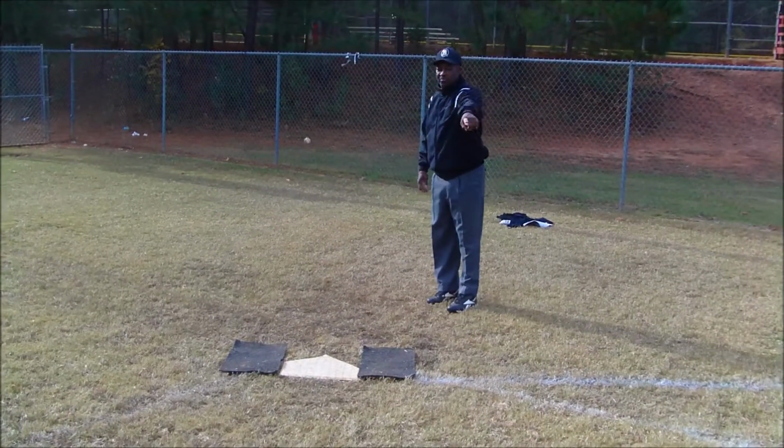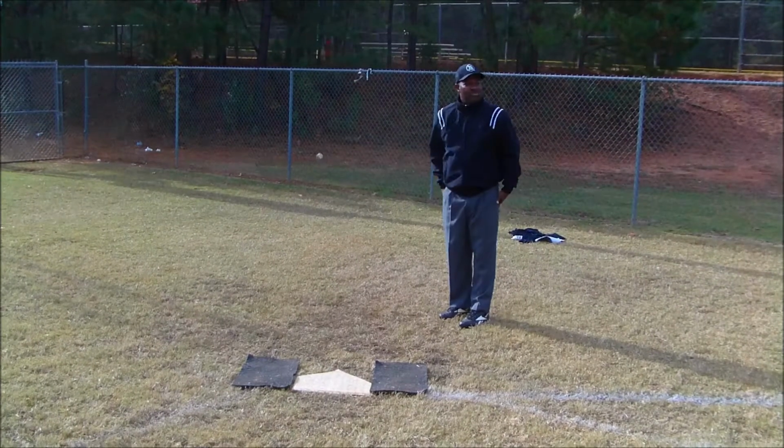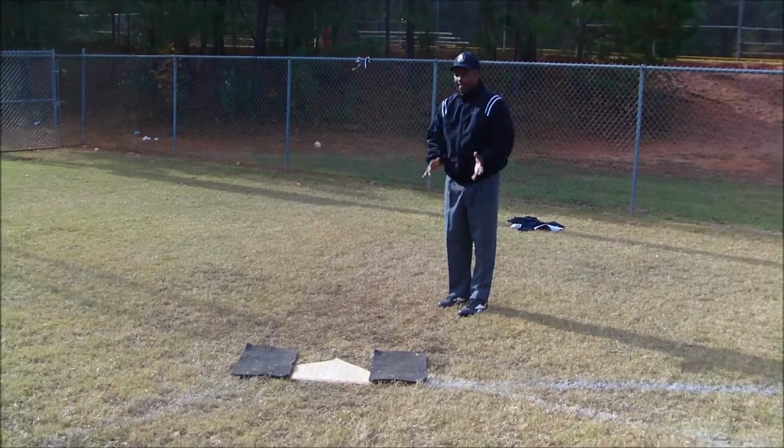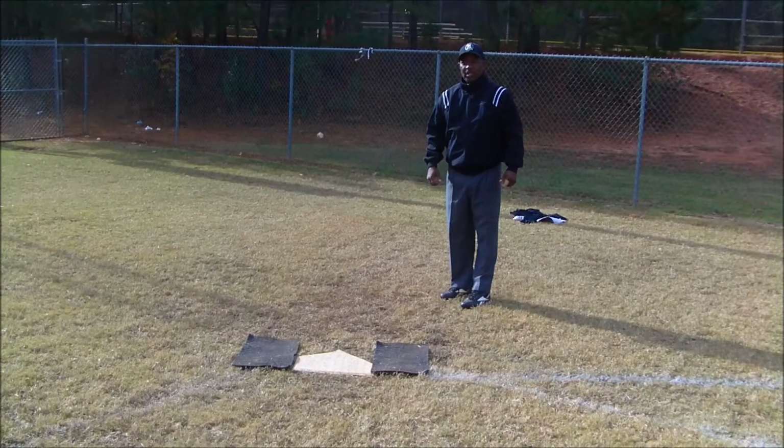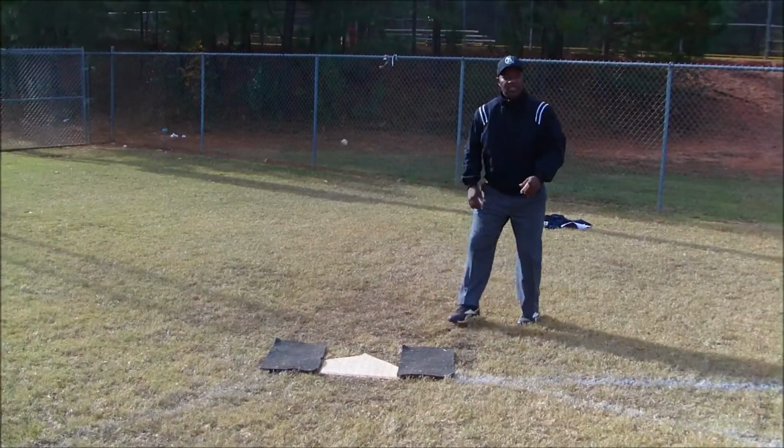TJ, roll me the ball from right there, right behind him. I know how to do it. He can hit it anyway. Put a little bit, go on that side, and just roll it right here. Put a little bit of speed on it.